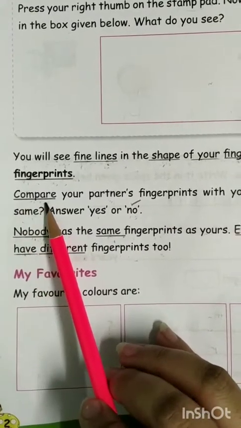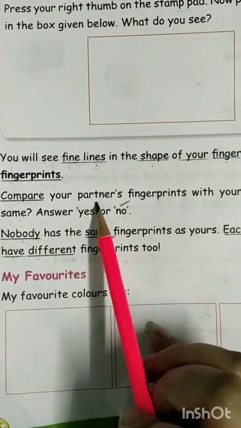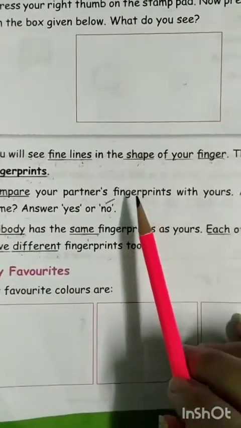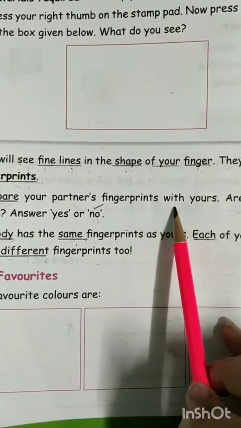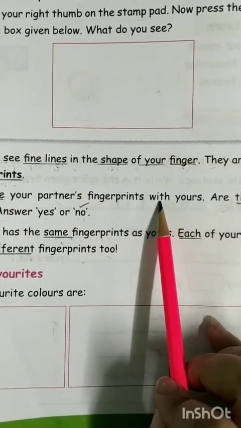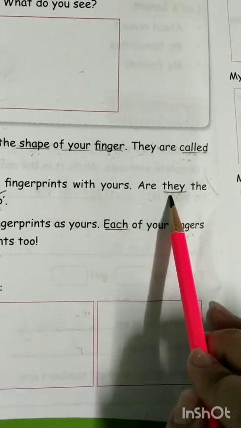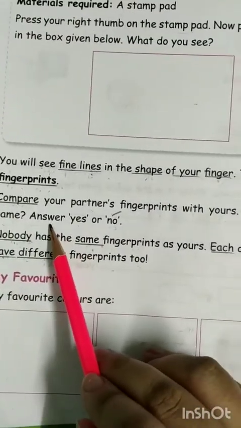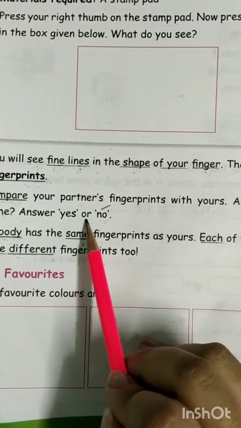Compare your partners' fingerprints with yours. Next, are they the same? Again, the same. Then answer yes or no. Again, answer yes or no.